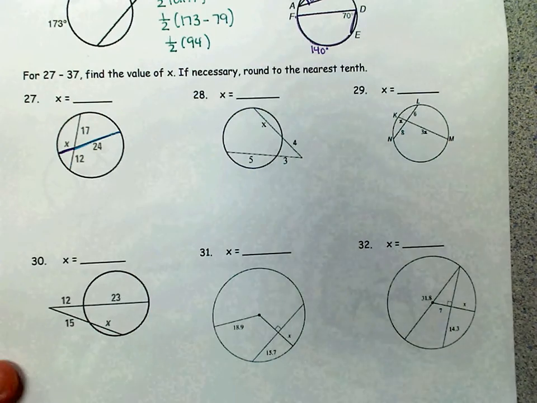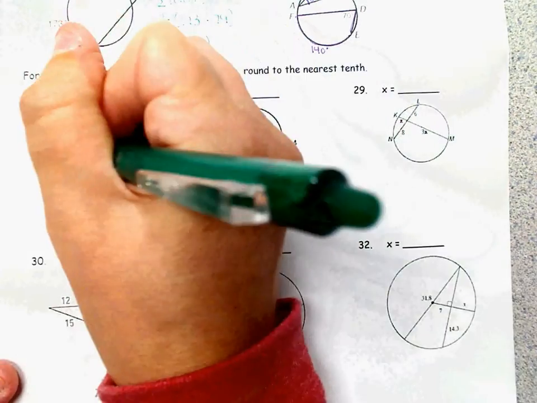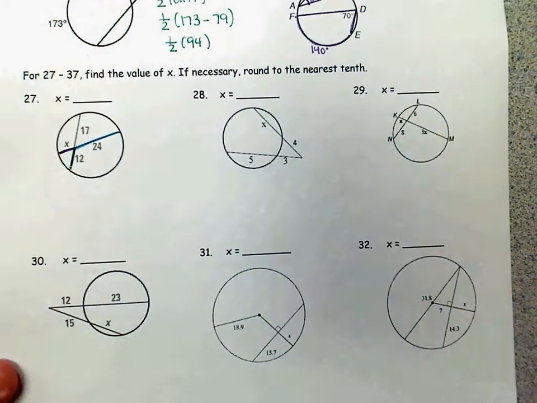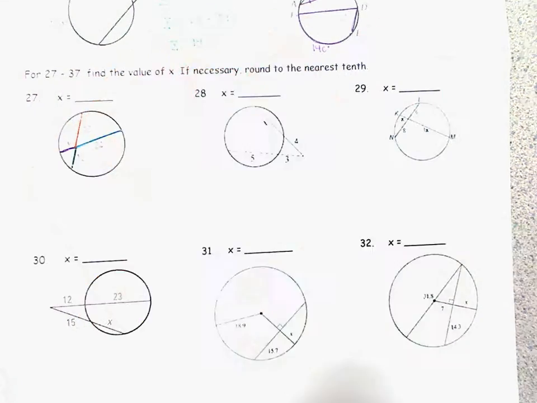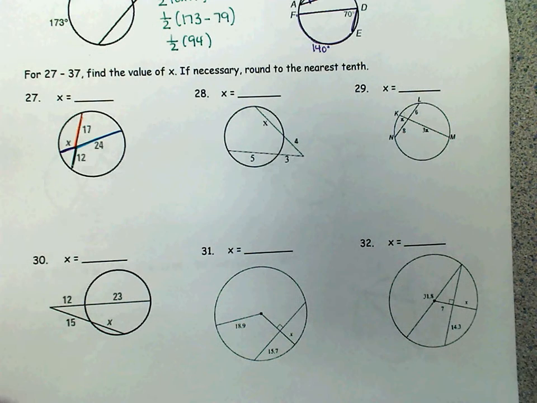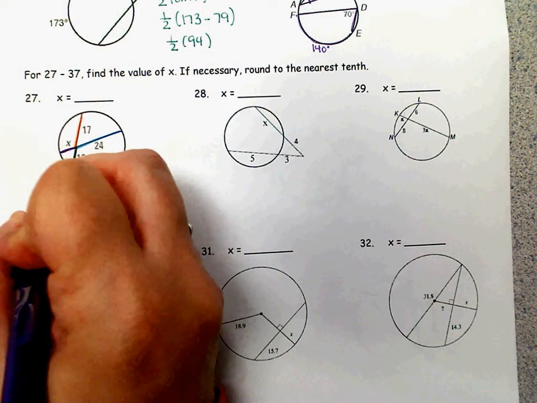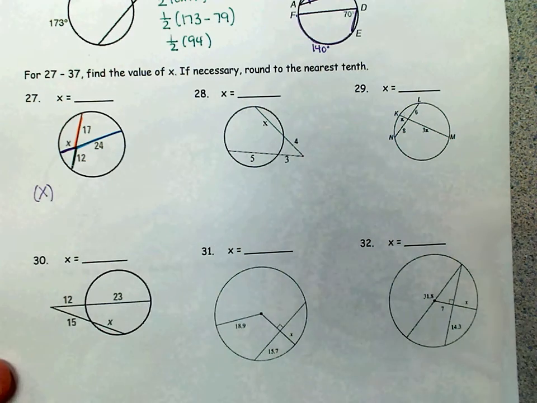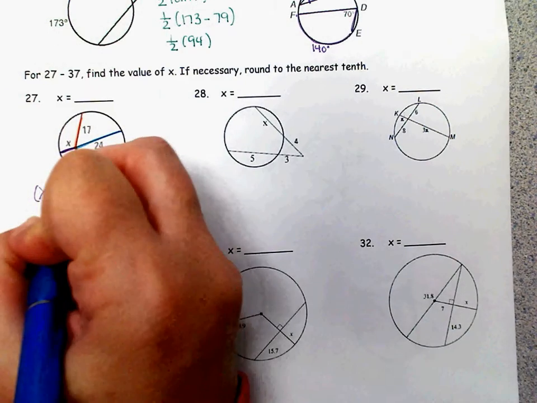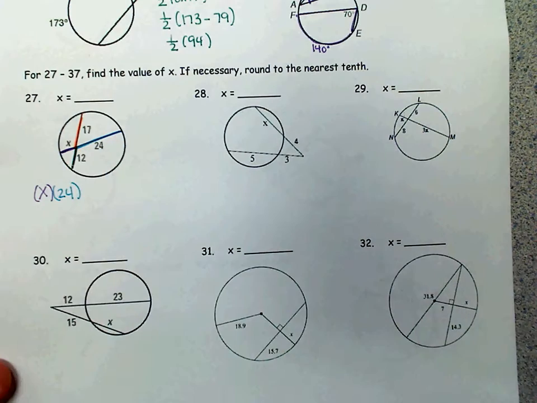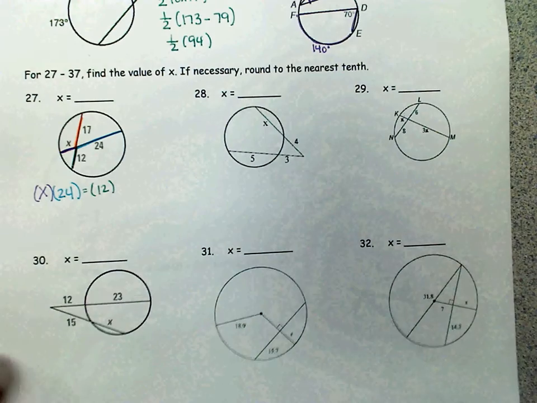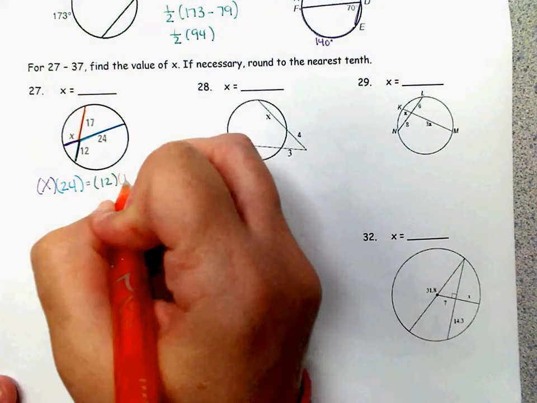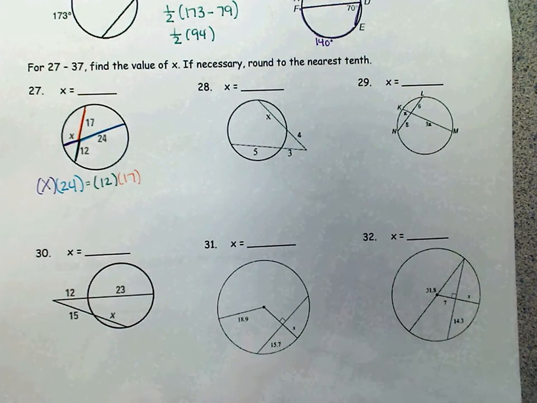equals part of the chord times the other part. So we're going to have x times 24 equals 12 times 17. Kind of color code that so you can see where they came from.